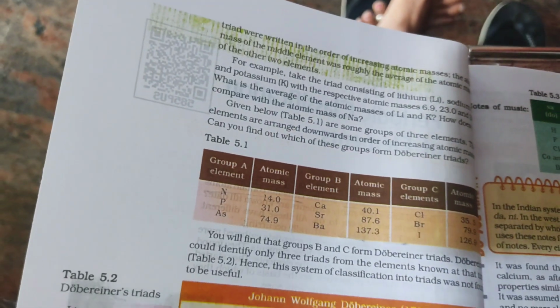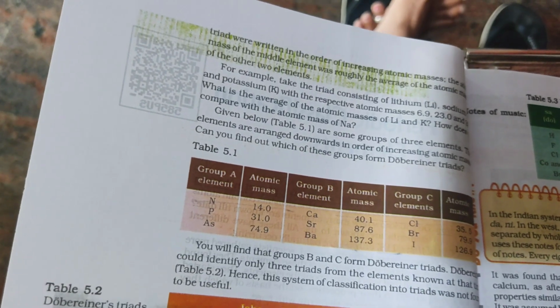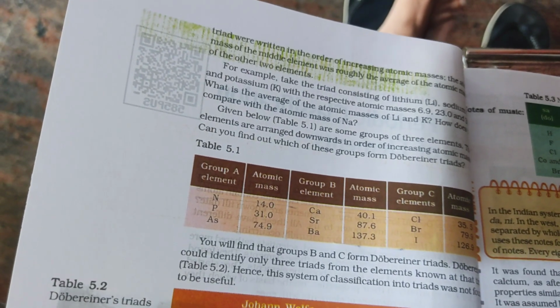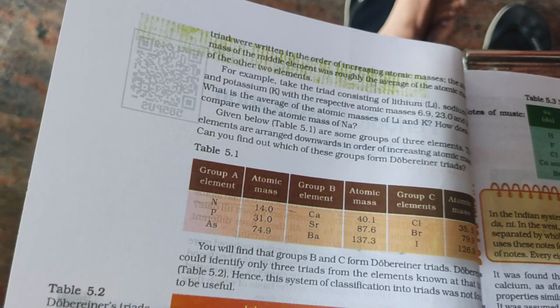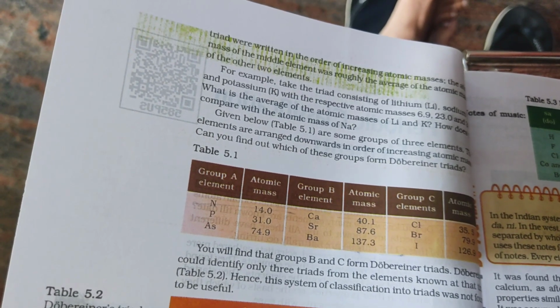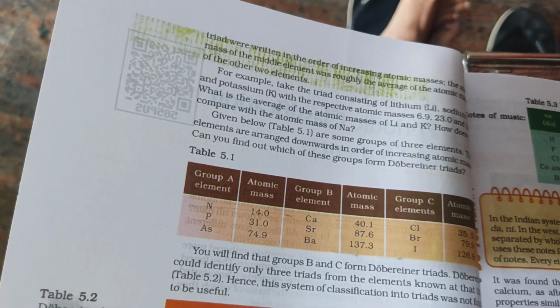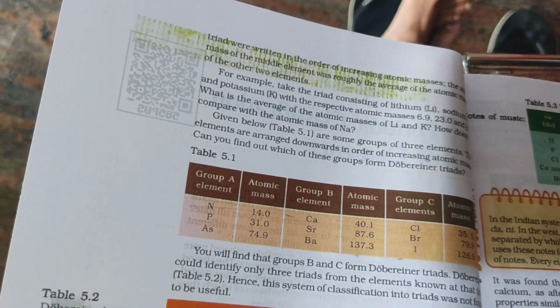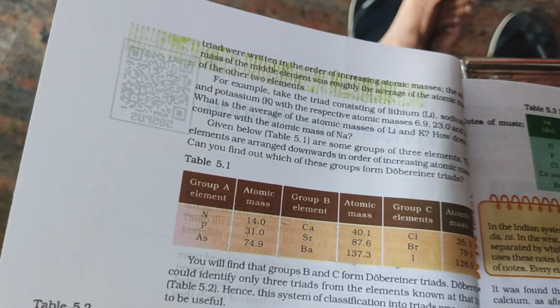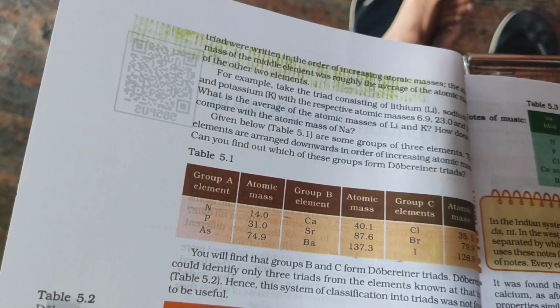These elements are arranged in increasing atomic masses, so that if we add the mass of the first and the last and take the average, we get the middle element. It is not accurate; it is roughly the average of the atomic masses of the first and third element.